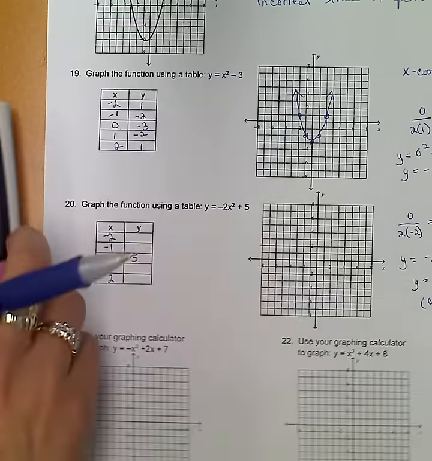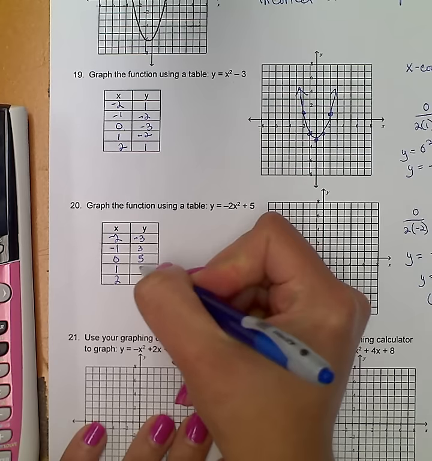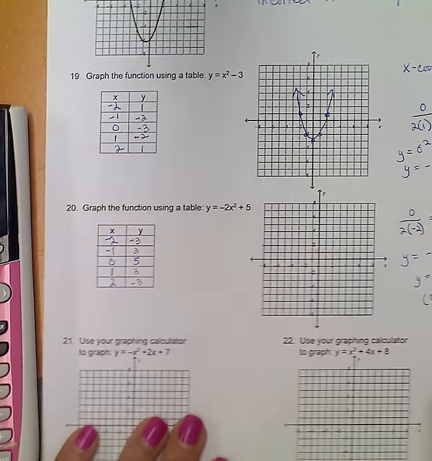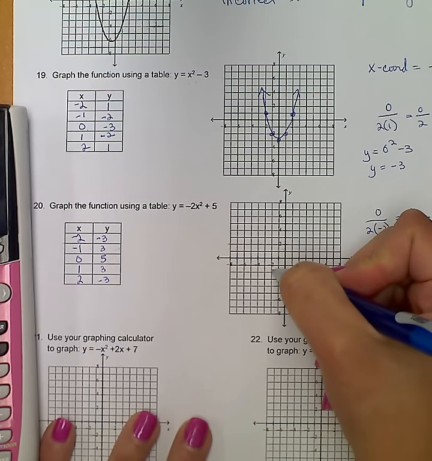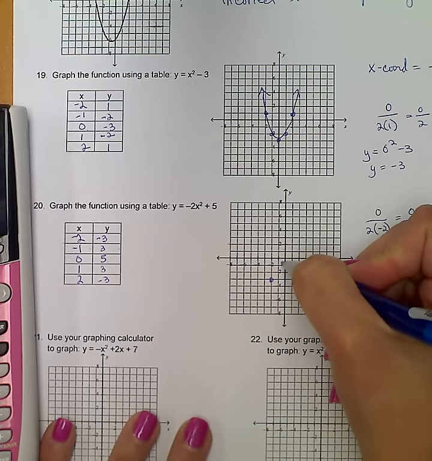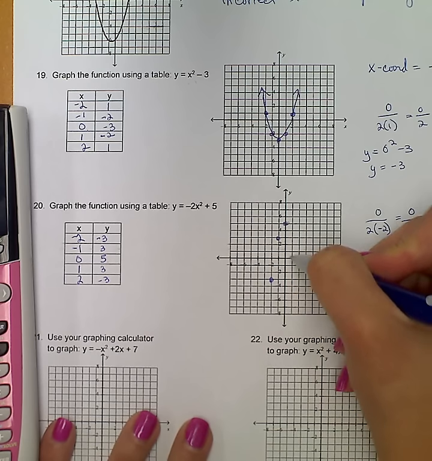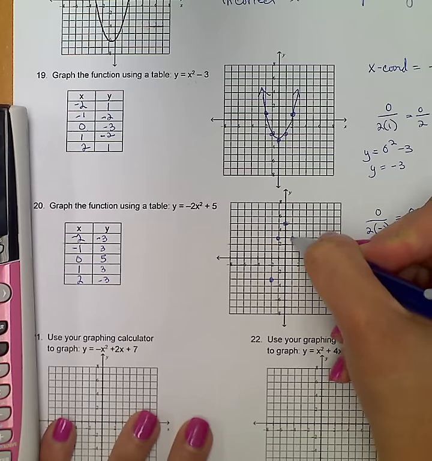Okay, so let's write that down. So -2 was -3, and then 3, 3, -3. All right, let's graph those. So -2, -3, -1, 3, 0, 5, 1, 3, and 2, -3.